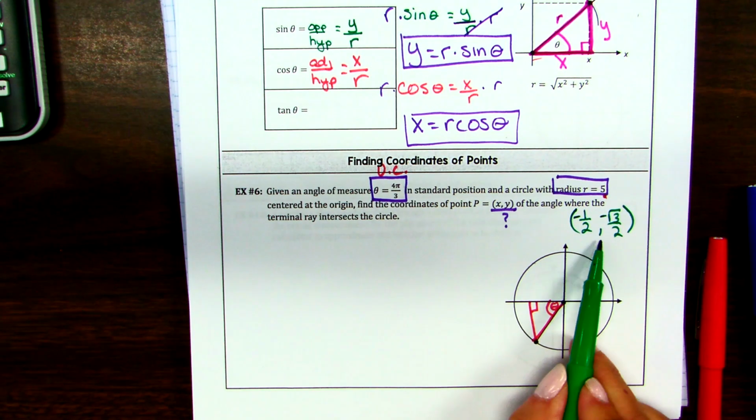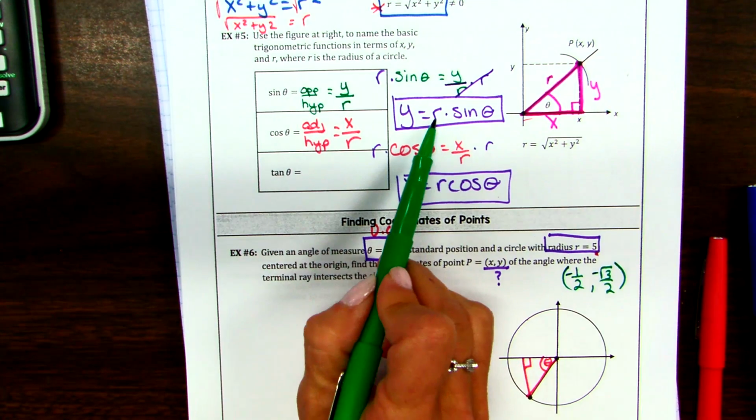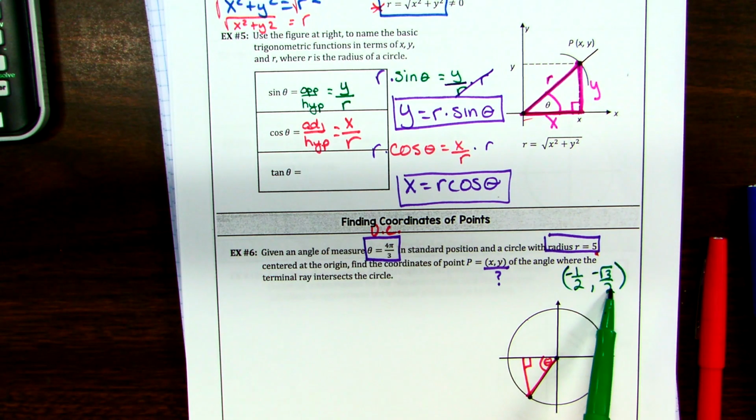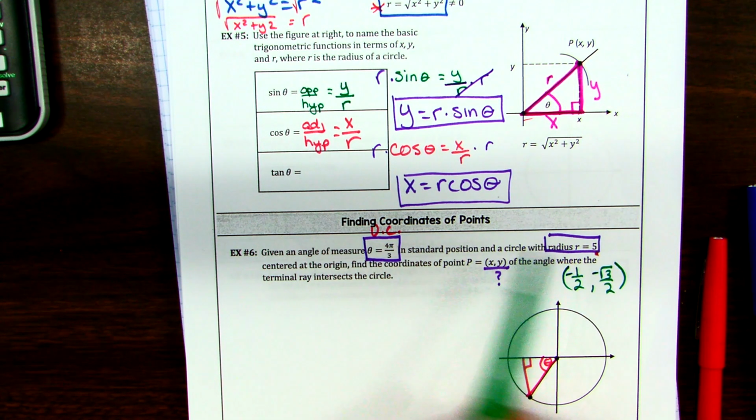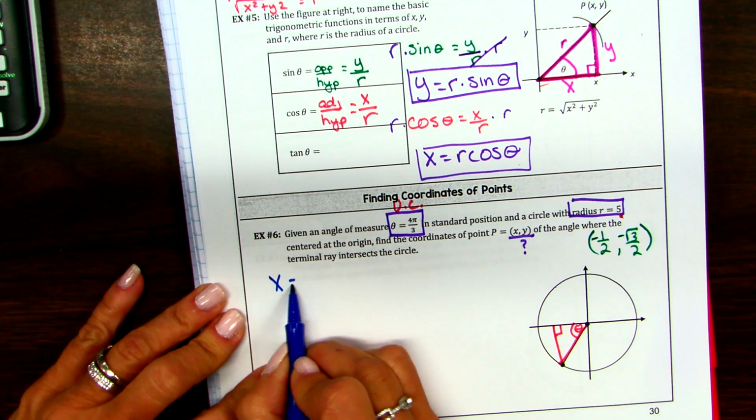So if I asked you, what's the ordered pair, the x and y, if the radius is 1, you'd say that. But when we change the radius, think about it. We're just multiplying the cosine and sine value by the radius, and that gives us our new ordered pair. It just kind of extends it, okay? So we're going to use our 2 new formulas.